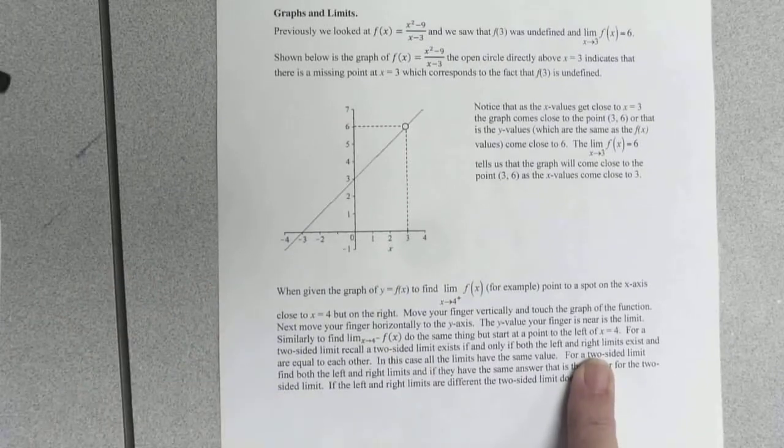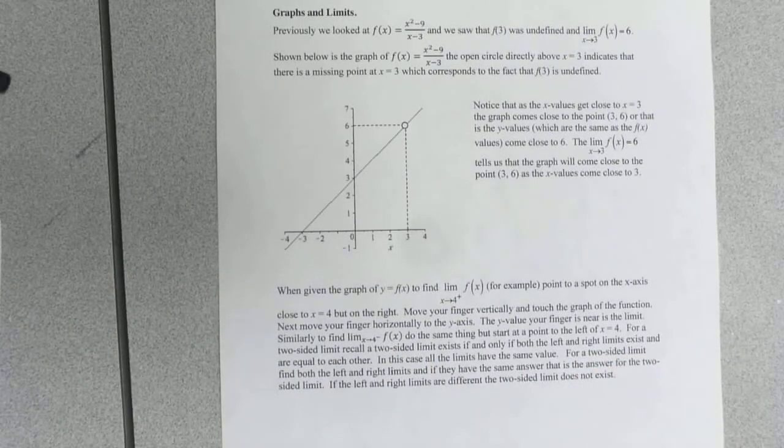Now I've given some step-by-step directions on here. When given the graph of y equals f of x, to find the limit as x goes to 4 from the right of f of x, and that's just an example, you're going to point to a spot on the x-axis close to x equals 4 on the right. Then you're going to move your finger vertically and touch the graph of the function. Next, move your finger horizontally to the y-axis. The y value your finger is near is the limit. Similarly, to find the limit as x approaches 4 from the left of f of x, you're going to do the same thing, but start at a point to the left of x equals 4.